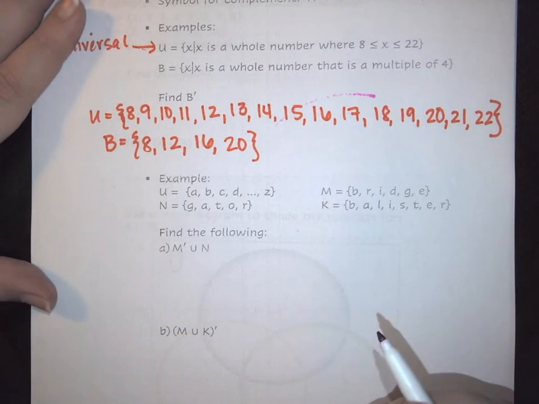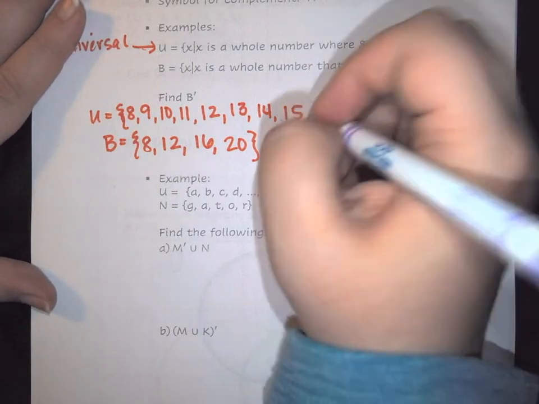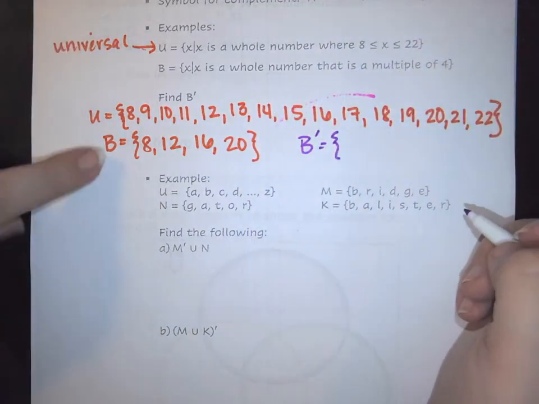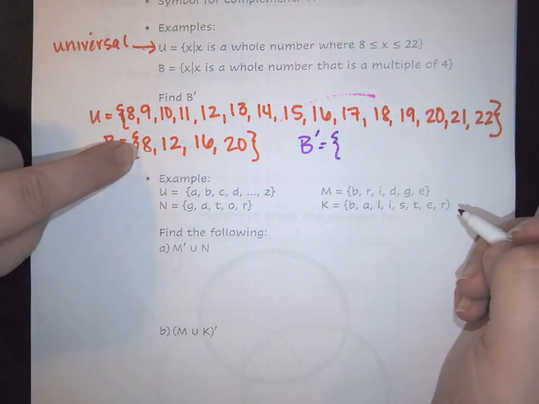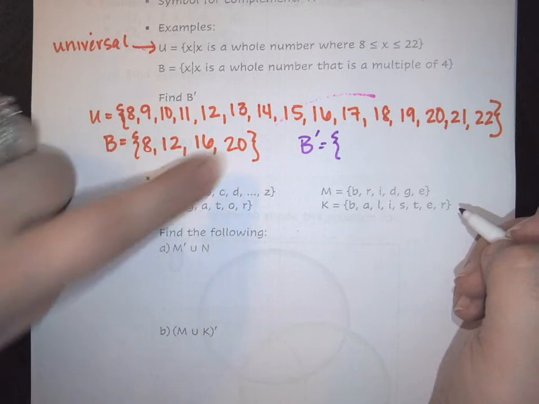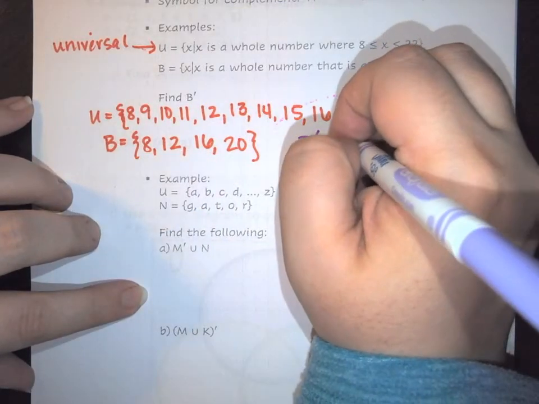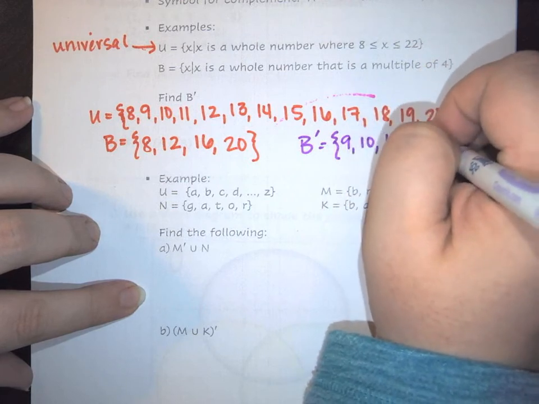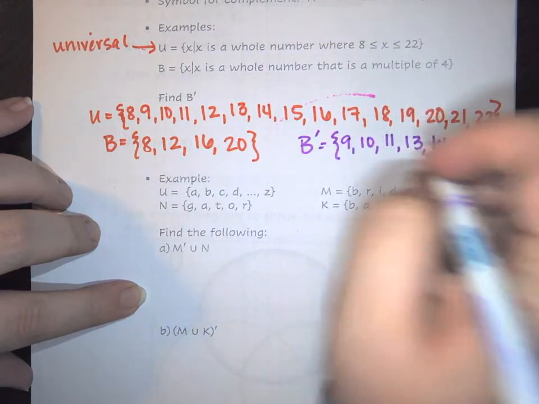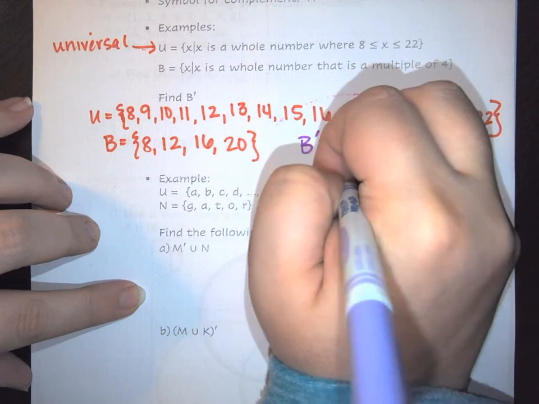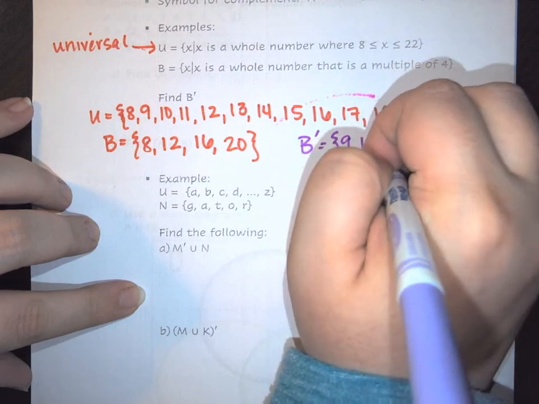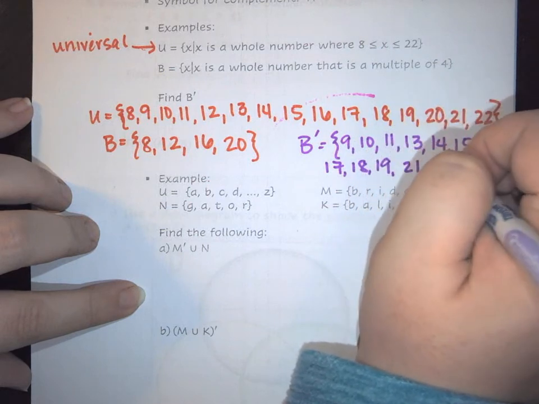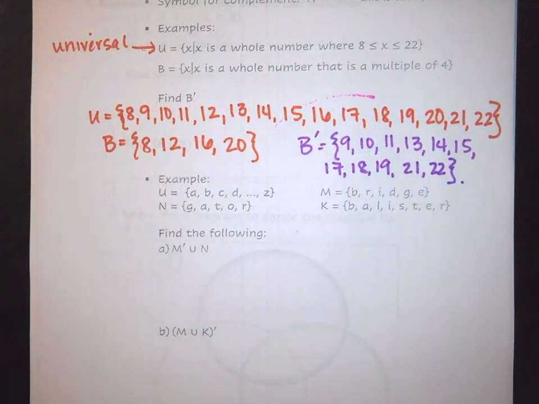So my complement set, my B complement, is going to be the values where I'm looking at my universal, but I'm not going to use 8, 12, 16, or 20. So I'm going to use 9, 10, 11, 13, 14, 15, 17, 18, 19, 21, 22. And that would be my complement.